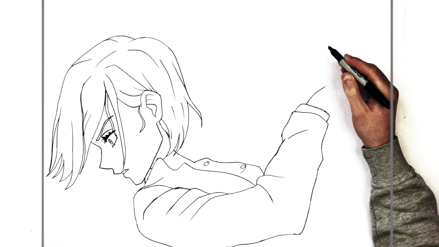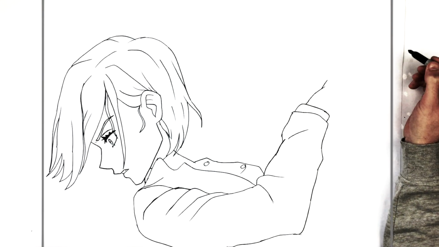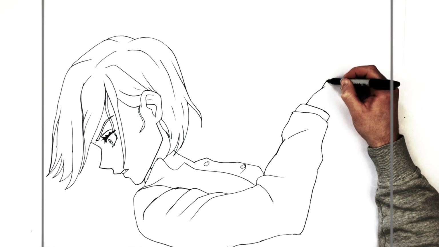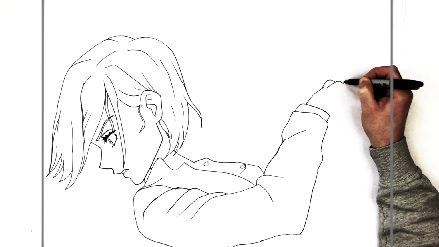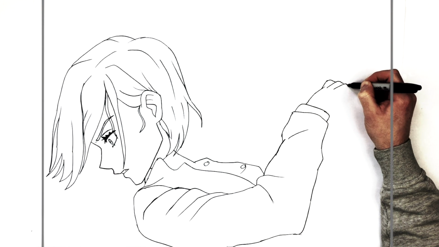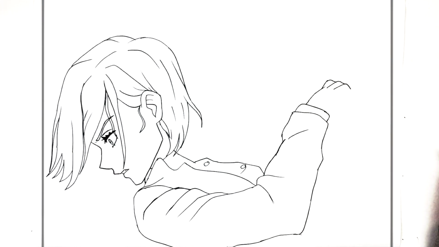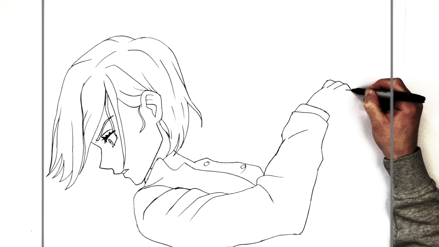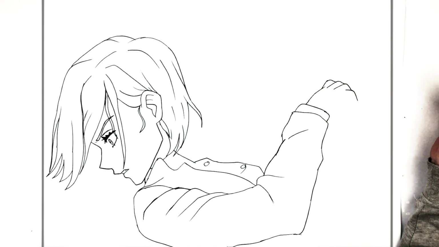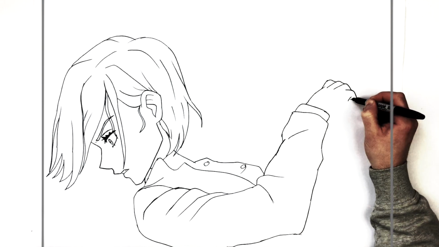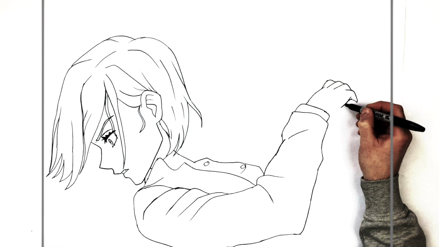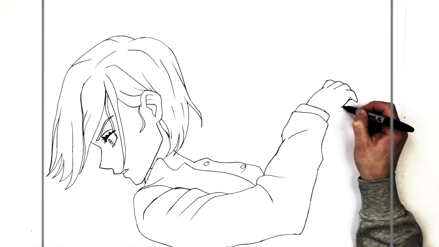Goes in, up, and this goes down, and then we have another knuckle here, another knuckle here, and another one here. Goes in, and she's holding the hammer here then, so goes around this, and that comes down.